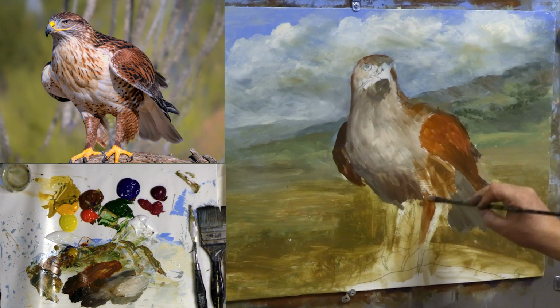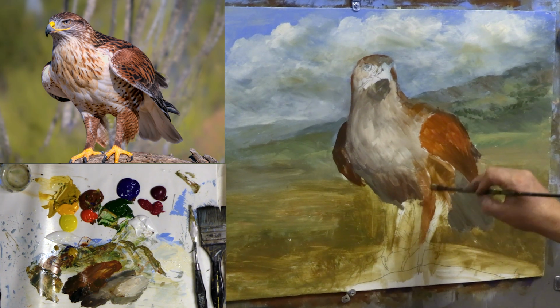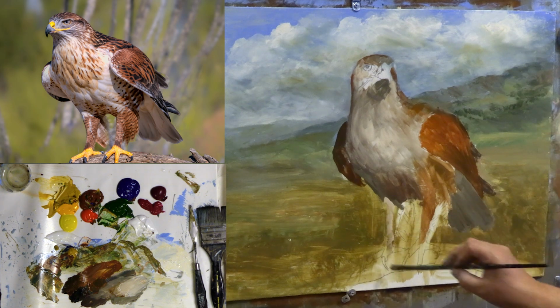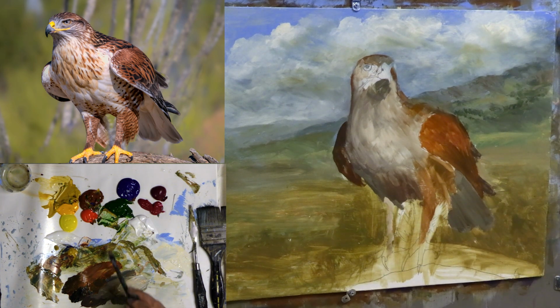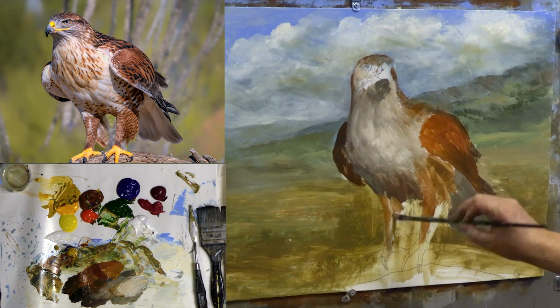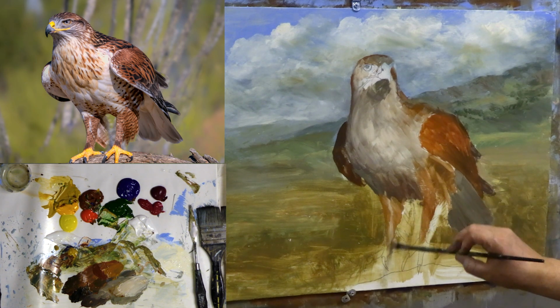We have a lot of striping that he gets, so we'll be doing some of that as well. A little mark of light, but we have lights and darks, and he's going to be so much fun to paint as we add all of these marks in here. He's going to be so much fun to paint.